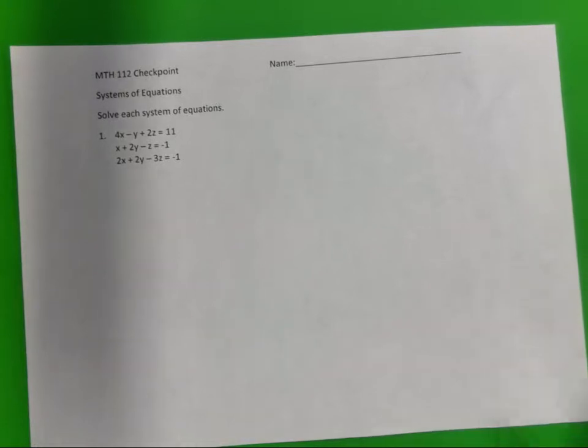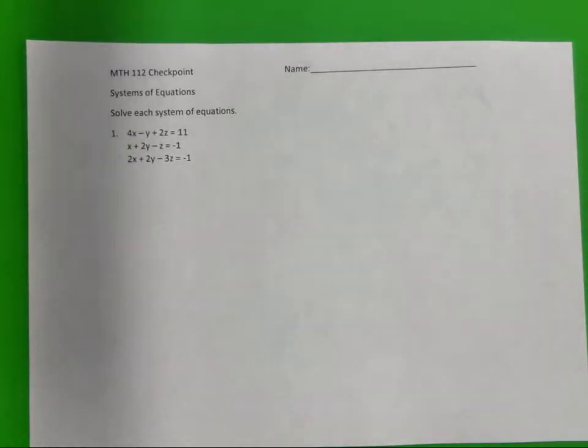If you're sitting at home watching the video, you can copy this checkpoint on a piece of paper and bring it to me tomorrow.